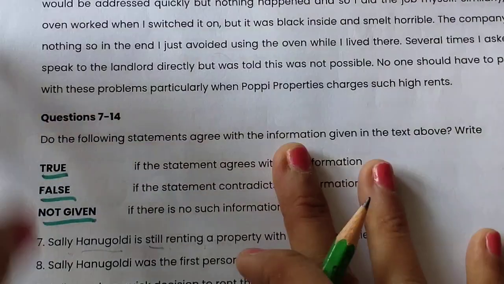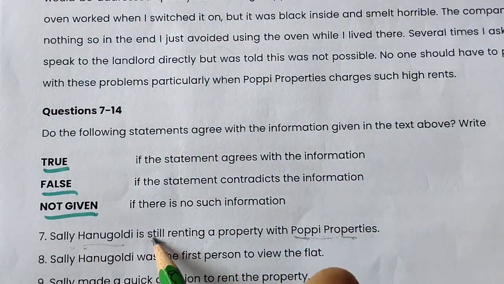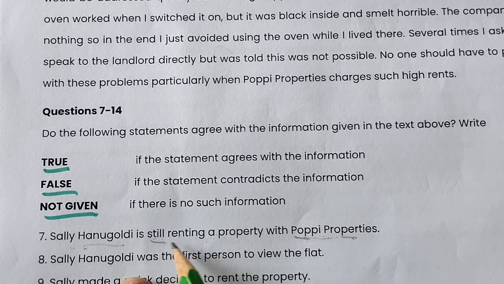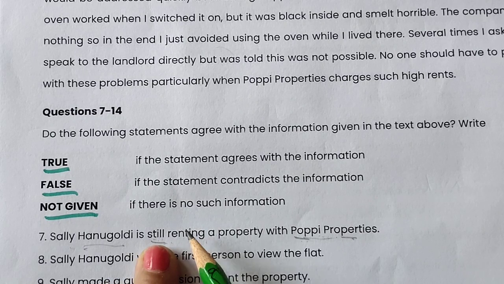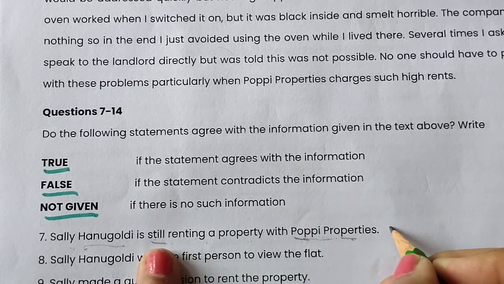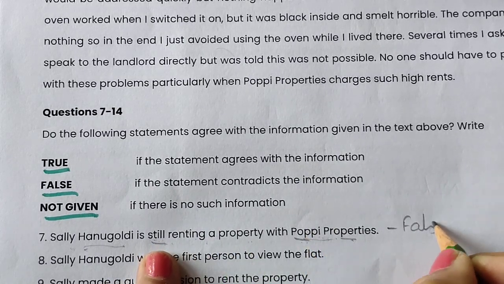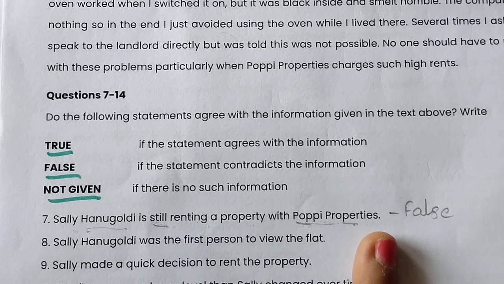The question is asking whether he is still staying in that rented property. But the information in the passage says ex-tenant. It means this statement is false. Okay, so straight away we have decided.